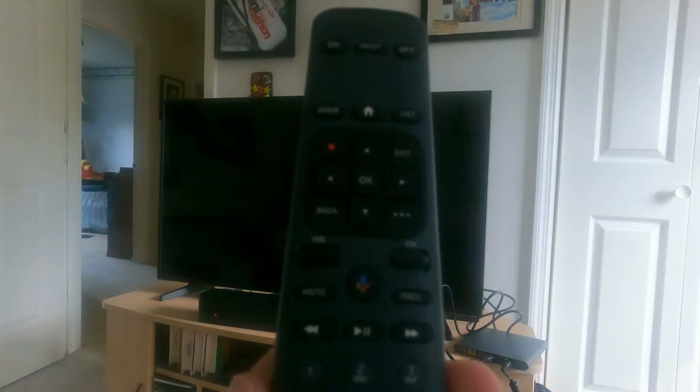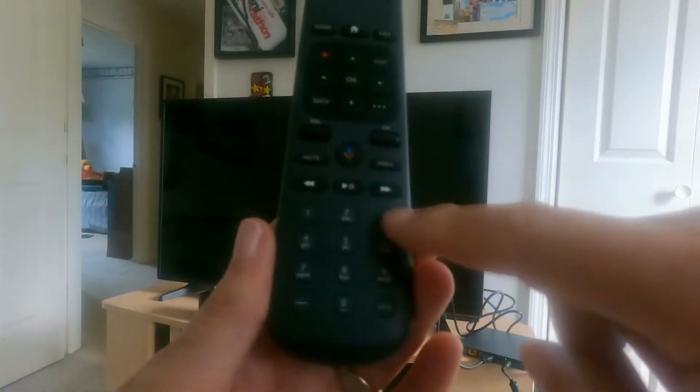This one right here is actually the Google microphone or Google Assistant. If you press that, and we'll show you that also, you can easily tell Google what you'd like to see, what you'd like to switch to. And the single record button is up there. Again, this has a number pad, which is somewhat unusual on streaming devices, but even that comes in handy.